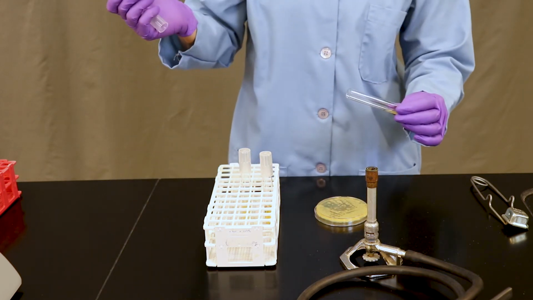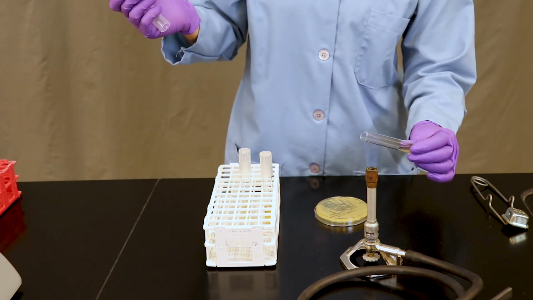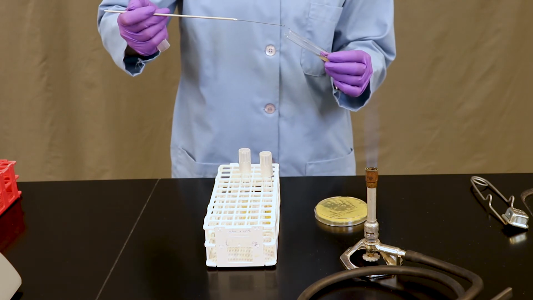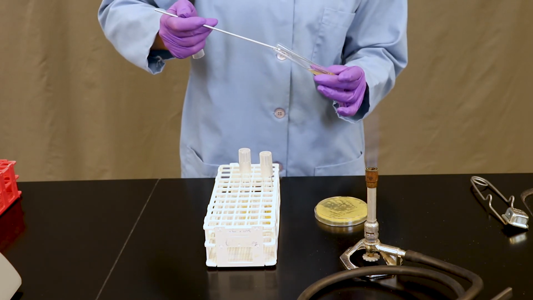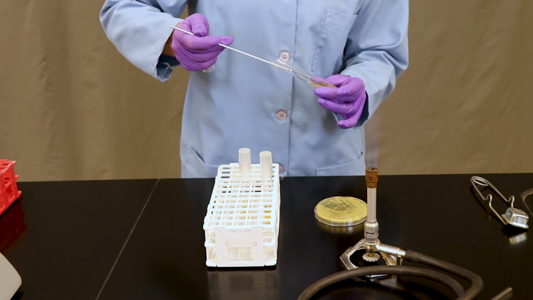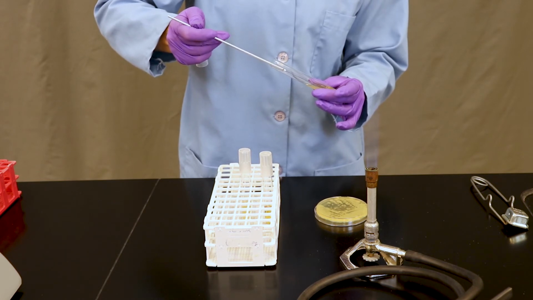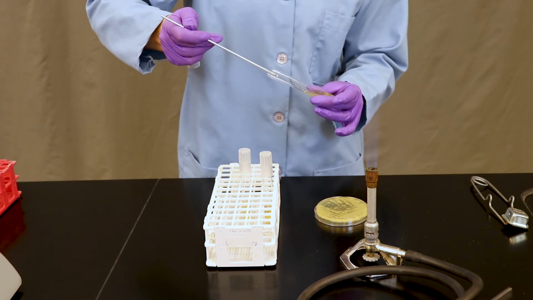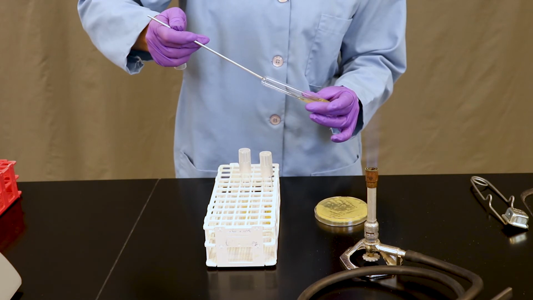We're going to skip ahead to the slant. Repeat the process of flaming the opening of the tube as you did for the broth. Touch the colony down at the bottom of the slant and zigzag up to the top. Be sure not to stab into the agar.